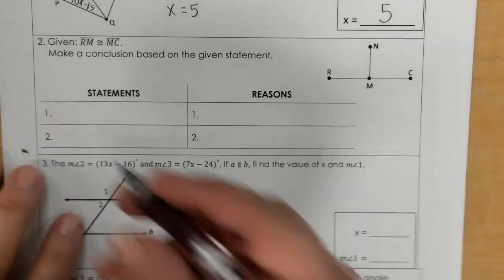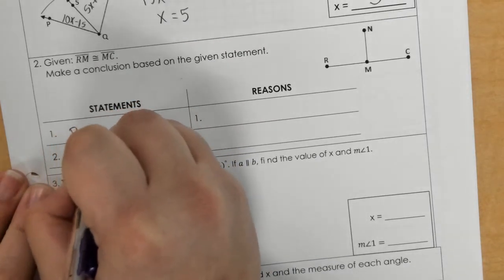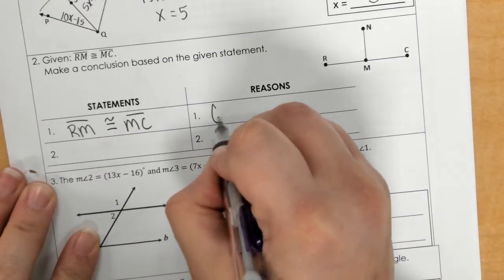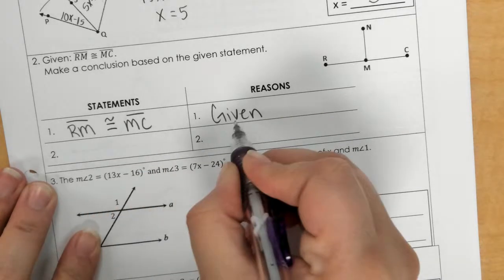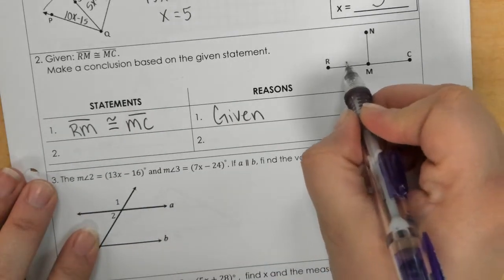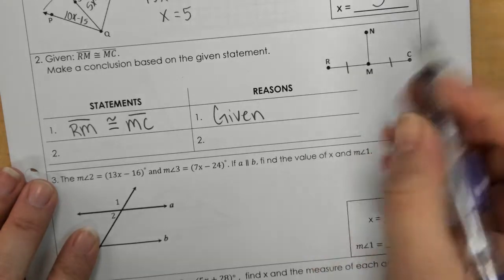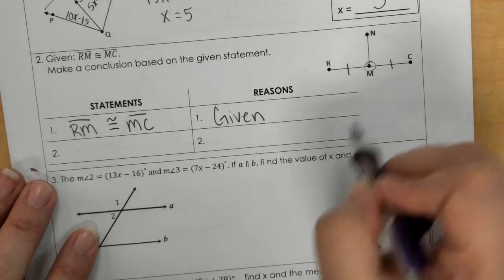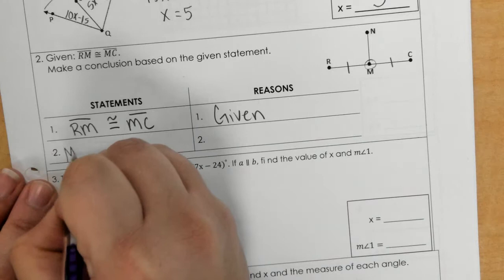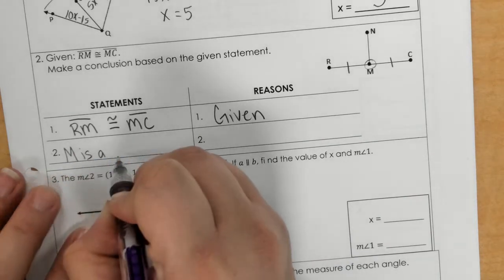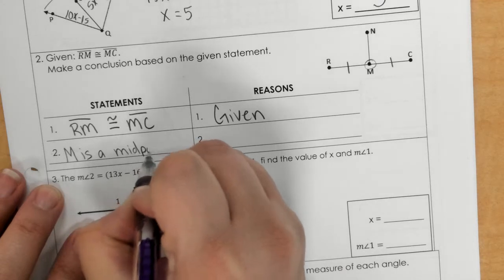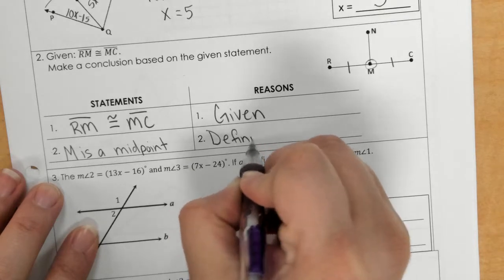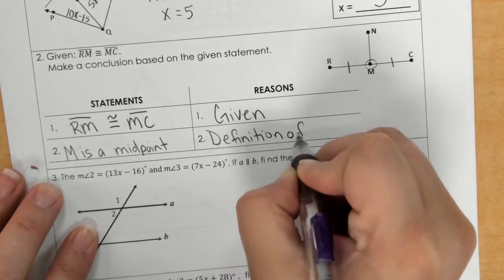It says here that RM is congruent to MC. And the reason for that is because it was given to us. So that first line should be really easy. It's given. Now I'm going to go look. RM is congruent to MC. If that is true, what do we know about this point? Okay, well, we know that M has to be a midpoint. So point M is a midpoint. And we know that by the definition of midpoint.